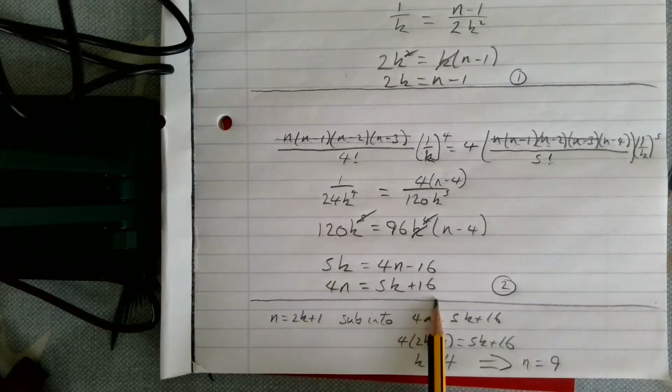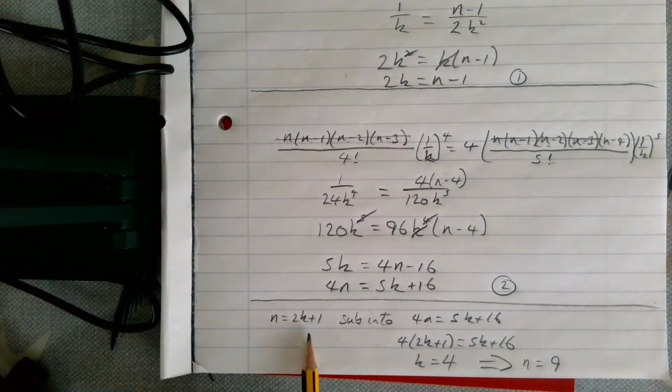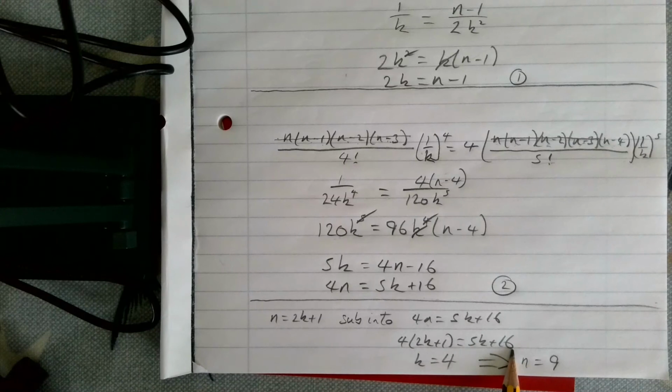That's our equation 2. I'm calling this up here our equation 1. If I rearrange this and write it like this, and sub it then into here, so exchange my n here for a 2k plus 1, and then 5k plus 16. So k equals 4, and then n equals 9 whenever you solve those two simultaneously.